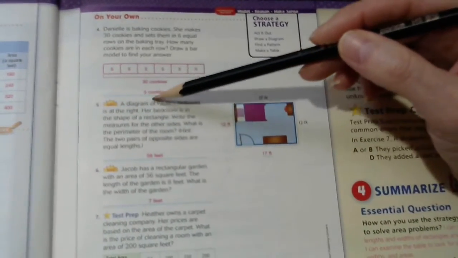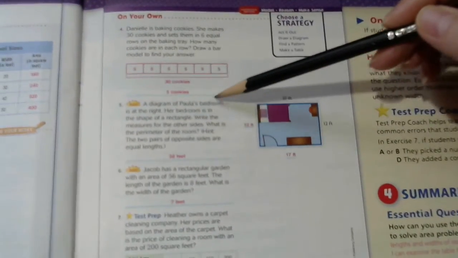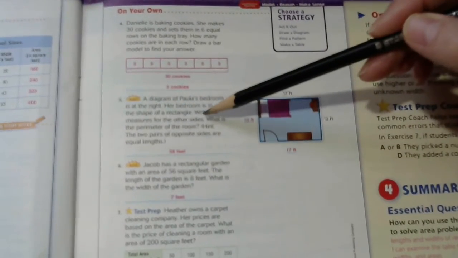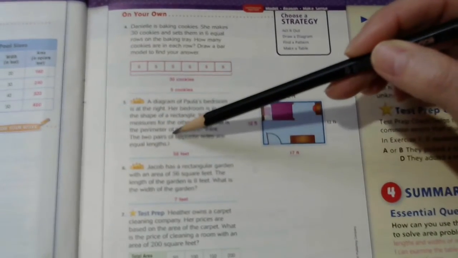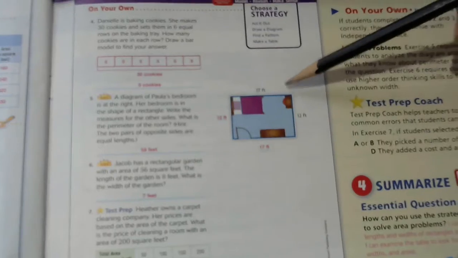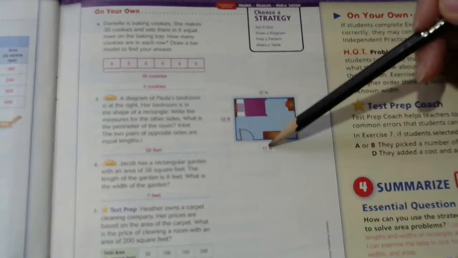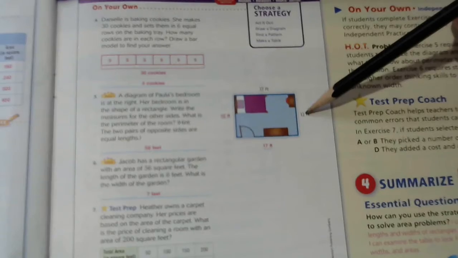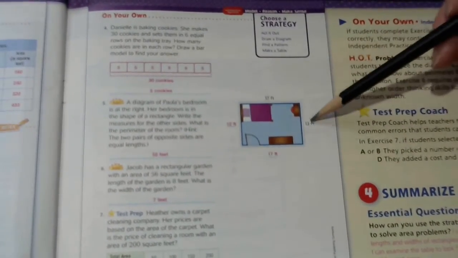Number 5 says, a diagram of Paula's bedroom is at the right. Her bedroom is in the shape of a rectangle. Write the measures for the other sides. What is the perimeter of the room? Hint, the 2 pairs of opposite sides are equal length. So they give you 17 and 12, and you had to know that if this side is 17, that side is 17. And if this side is 12, this side is 12. And 17 plus 17 plus 12 plus 12 equals 58 feet.